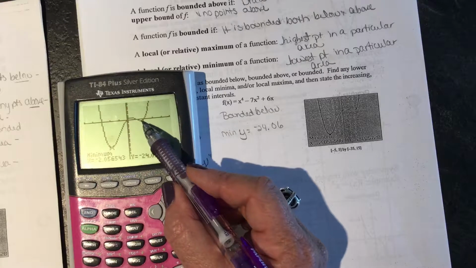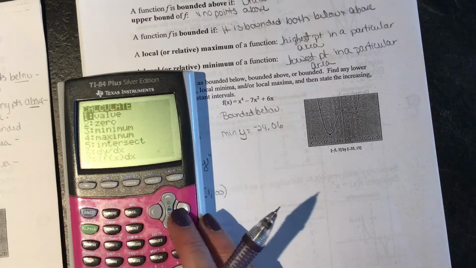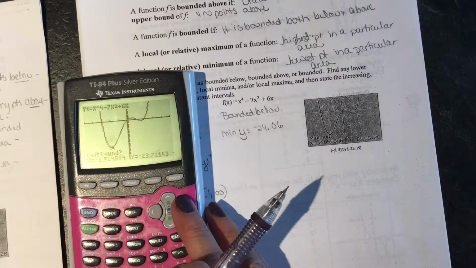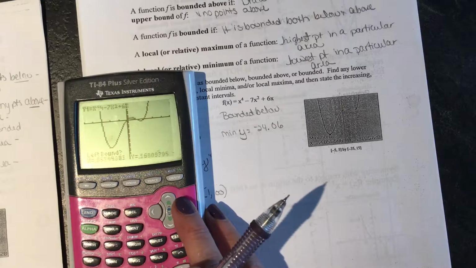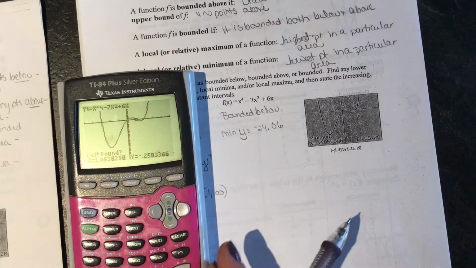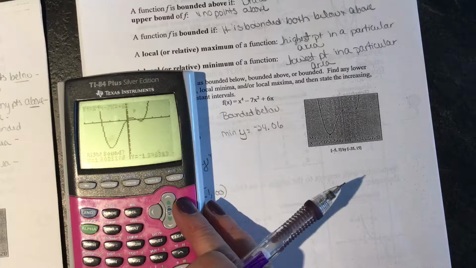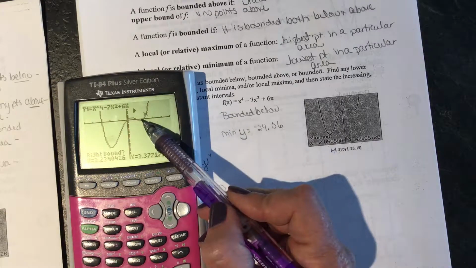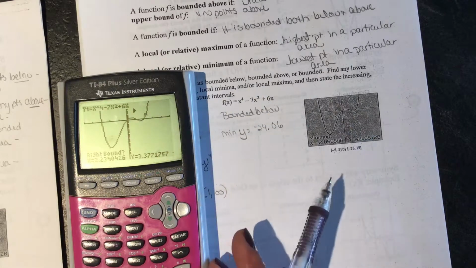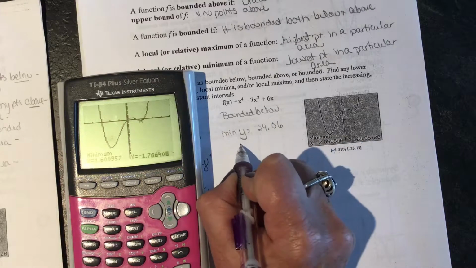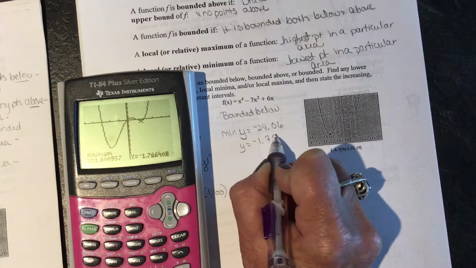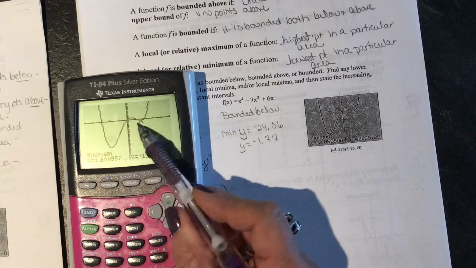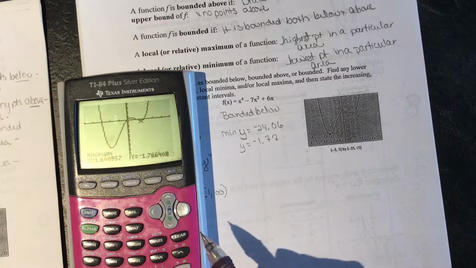Now I have a second minimum up here. It's a very small one, but it's still considered a minimum. I will do the same thing, going up, getting to the left of that minimum, hit enter, taking my cursor to the right of that minimum, hit enter through that. I also have a minimum at -1.77. So those are my two minimums recorded according to the y value.